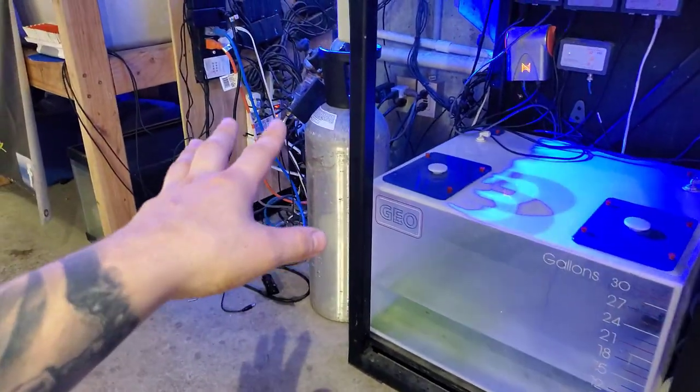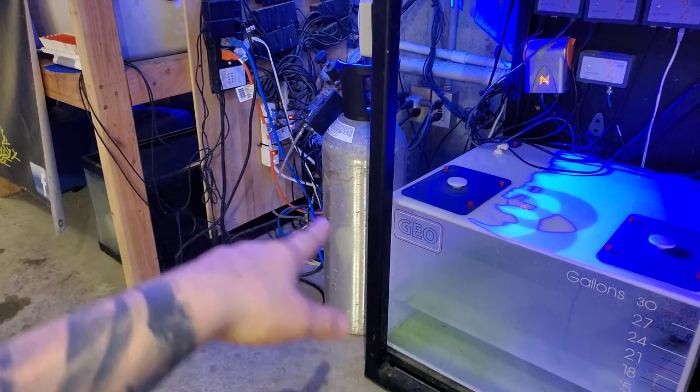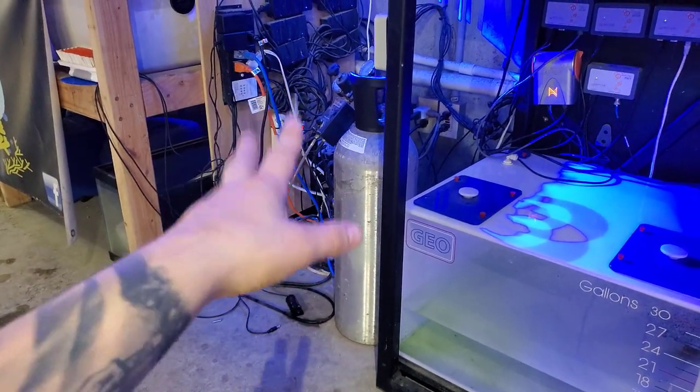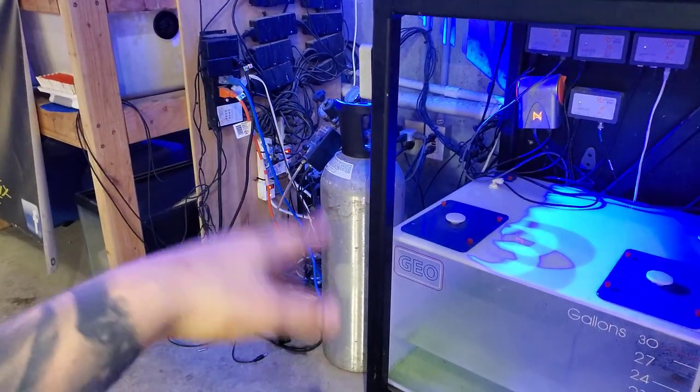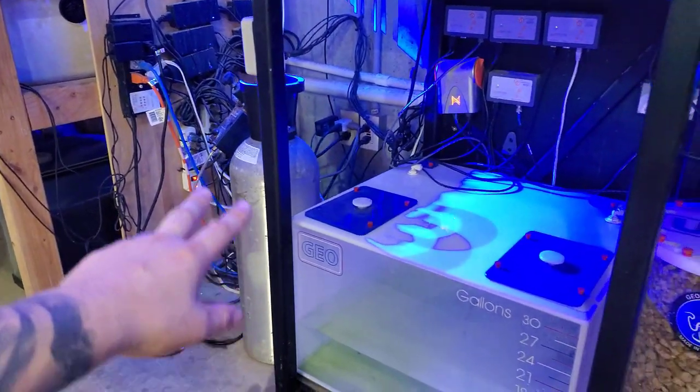Now this is a CO2 tank. I use the carbon doser. It's a personal preference on that. You don't have to use that, and don't mind my wire management. It's super organized, trust me.